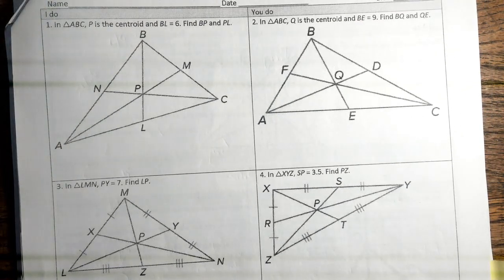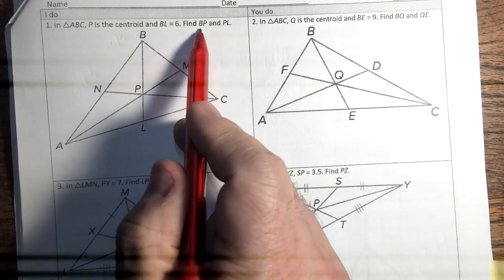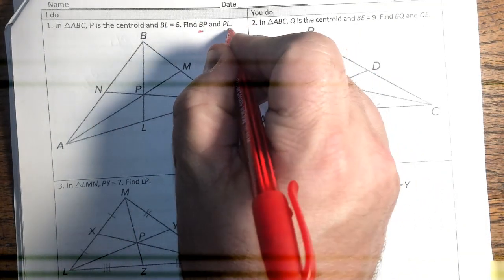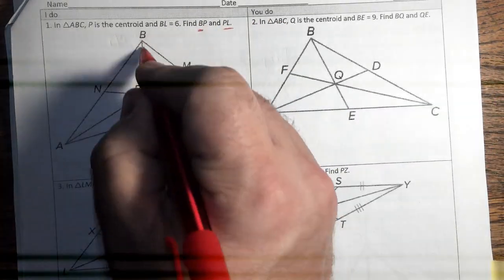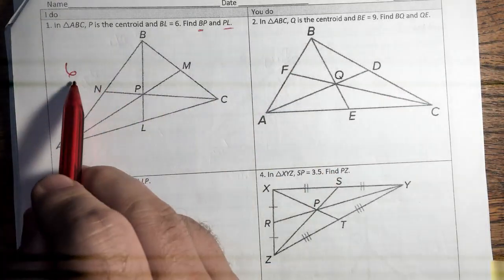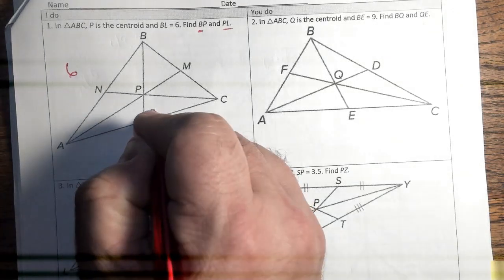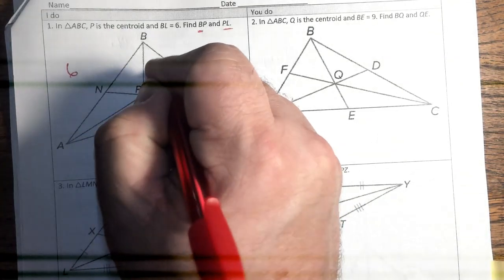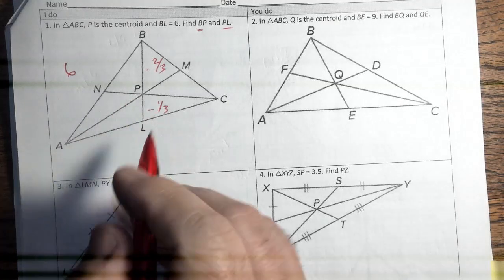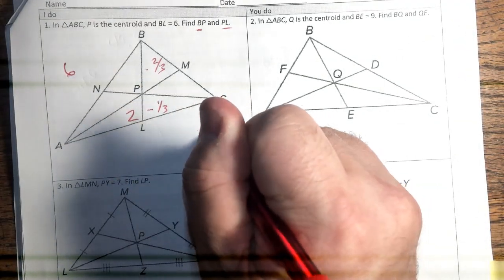All right. Page 9. In triangle ABC, P is the centroid. BL is 6. Find BP and PL. So BL is the whole line. It's 6. Or we said divide it by 3. So 6 divided by 3, if this is 1/3 and this is 2/3, 6 divided by 3 is 2. So PL was 2.